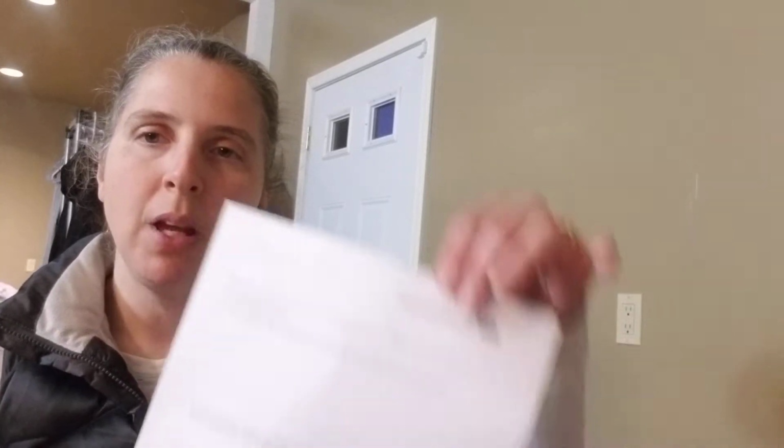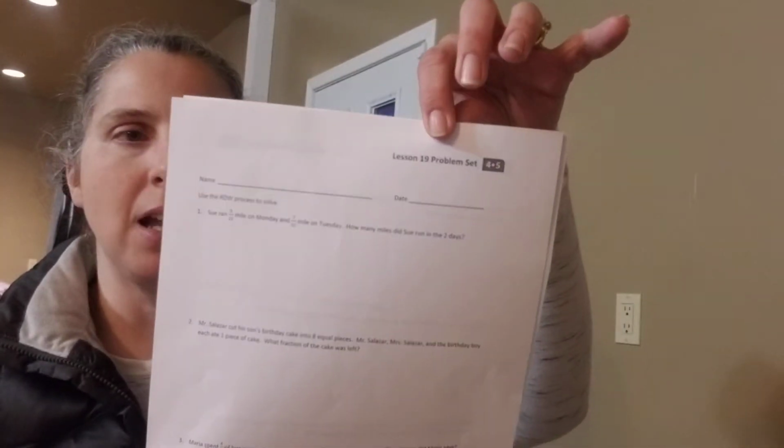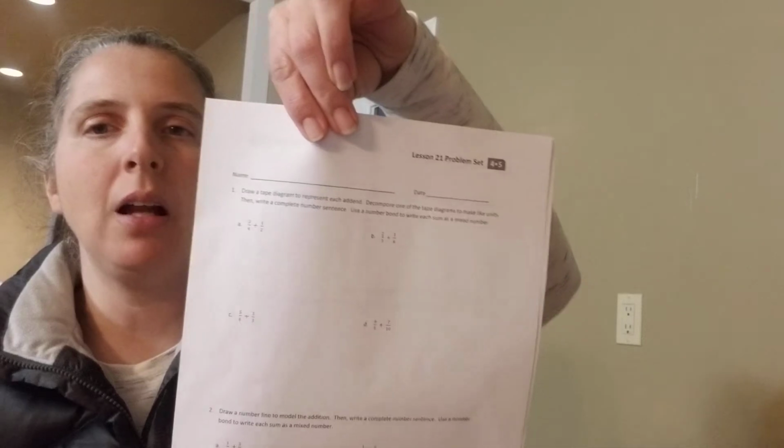We're going to work on lessons 19 through 21. You'll need this page. It says problem set 19 on one side, problem set 21 on the other. We're going to work on word problems with fractions, and then we're also going to be adding fractions that have different denominators. So we're going to start the word problems with the fractions that have the same denominator.